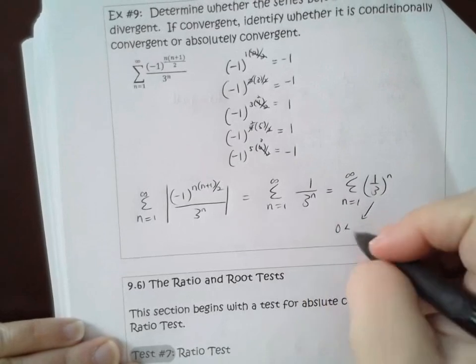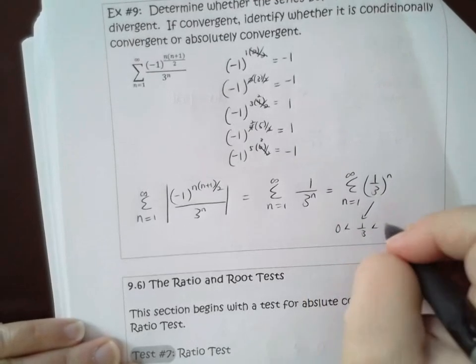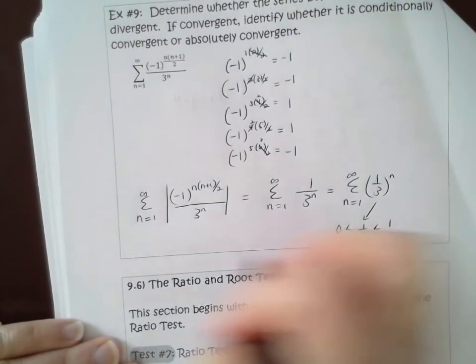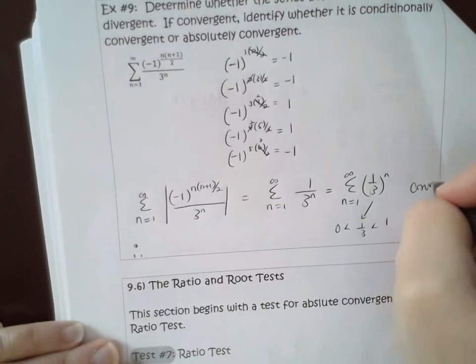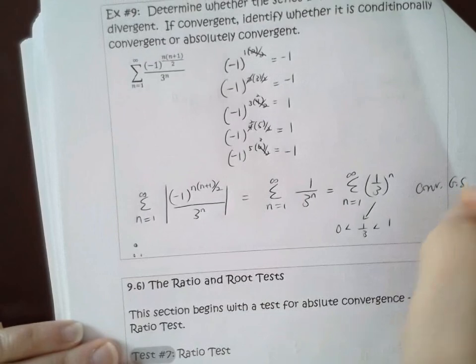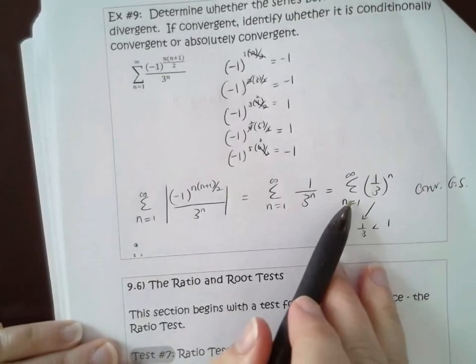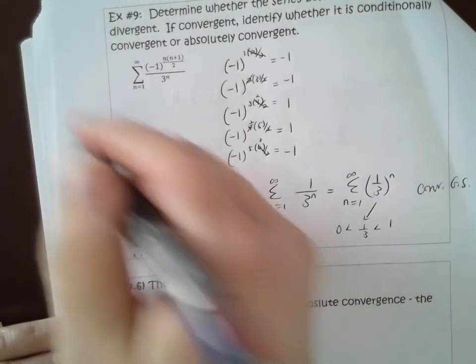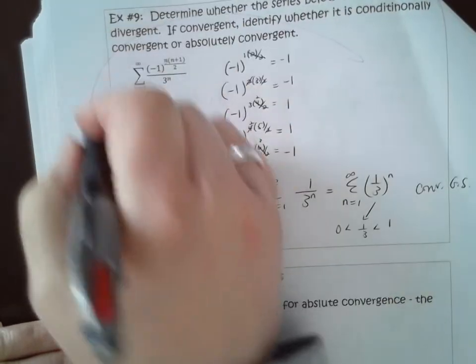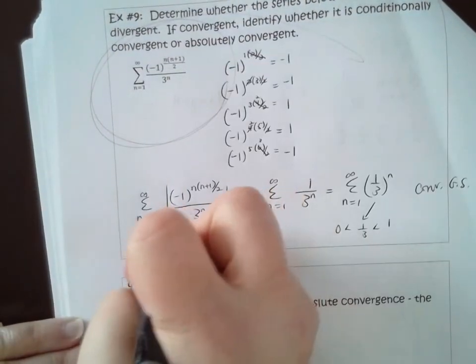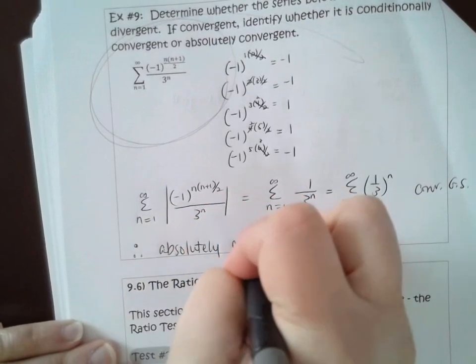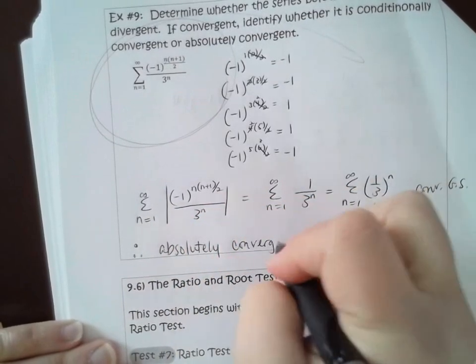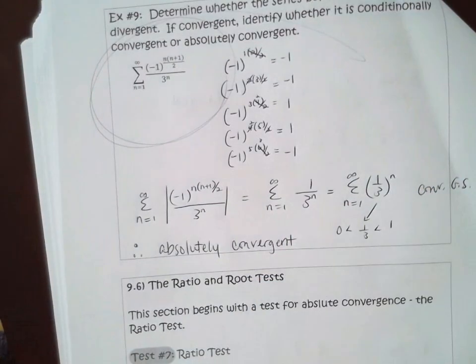This number falls between 0 and 1, so it's a convergent geometric series. If the absolute value is convergent, then I can say the overall original is absolutely convergent. So even if it's not alternating, but I'm able to prove that the absolute value is convergent, then I can prove that it's absolutely convergent altogether.